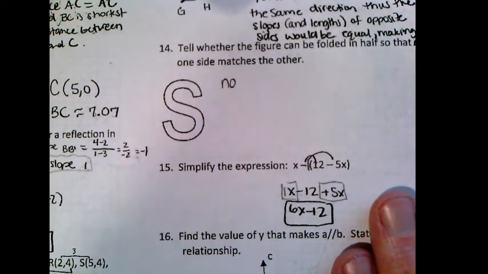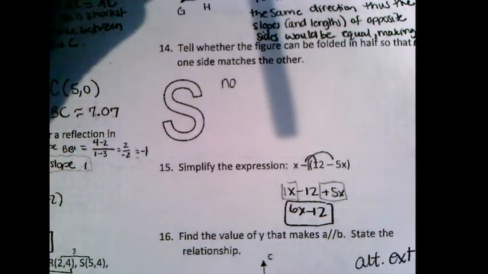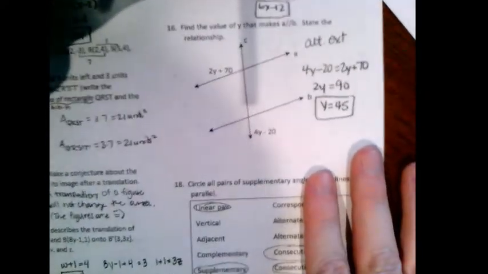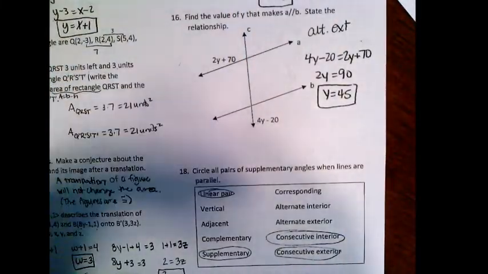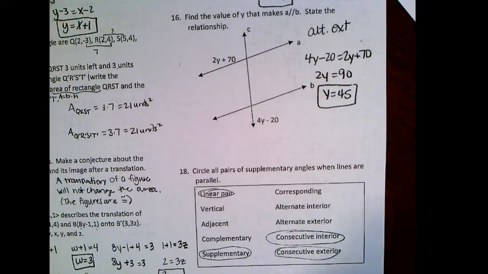All right. 16, that's a review. And 17, that's a review. So I'll put those on there. Okay, that's last unit. Last unit.